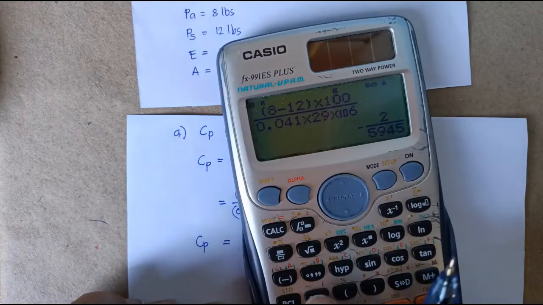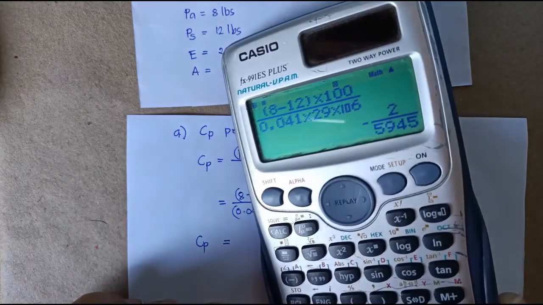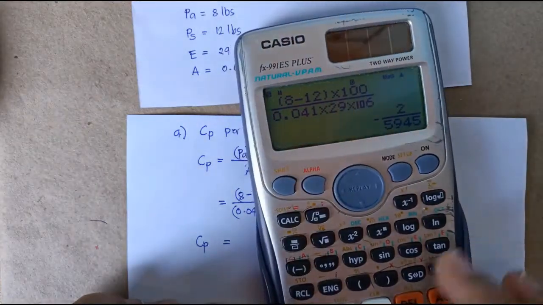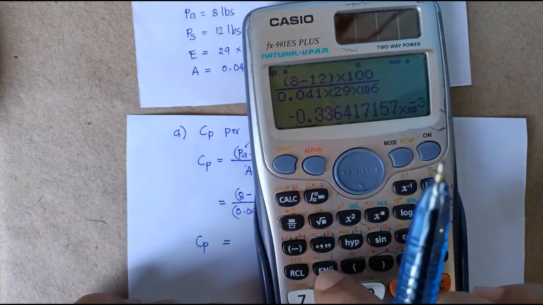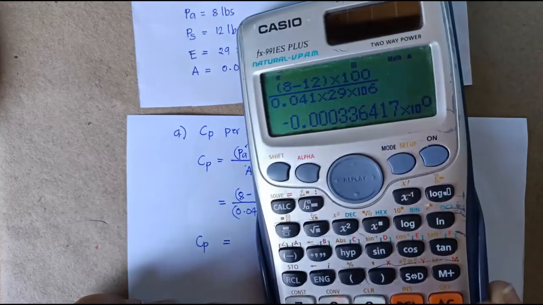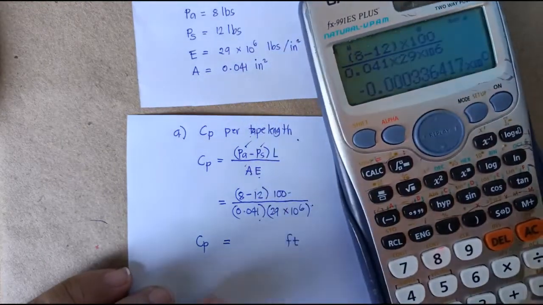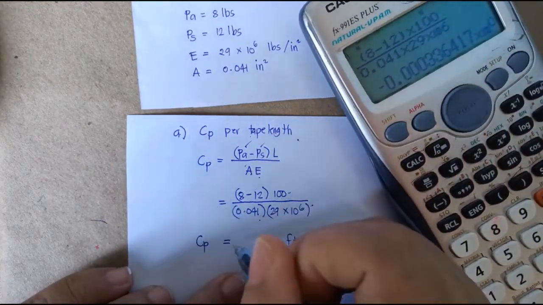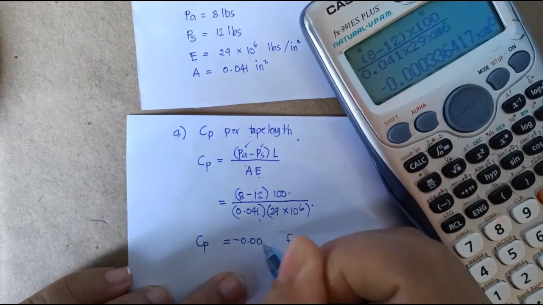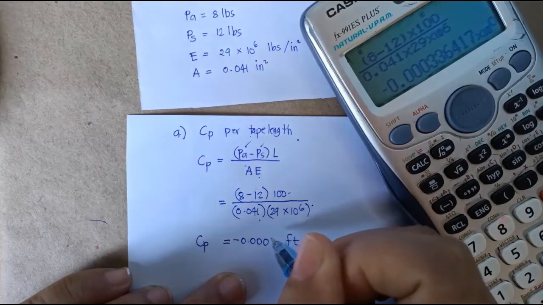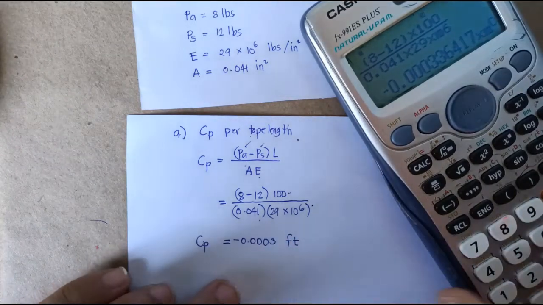I want to display that in decimal instead of a fraction, so I have to press the shift key and this one. And then it gives us a value of negative 0.003, of course in feet.